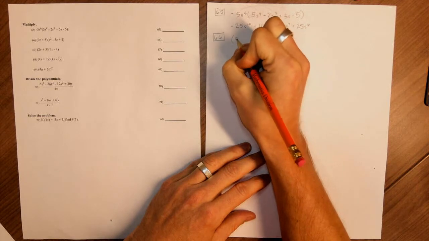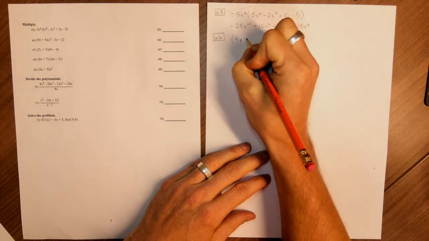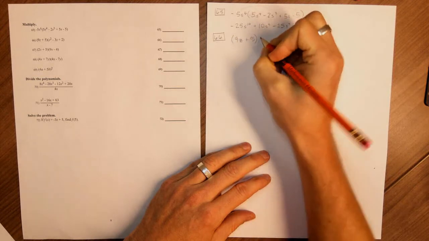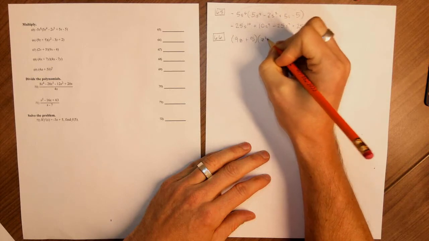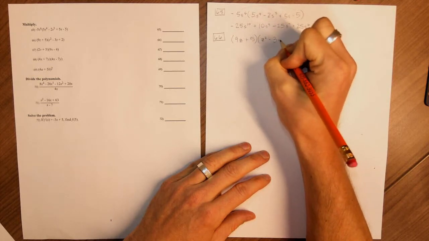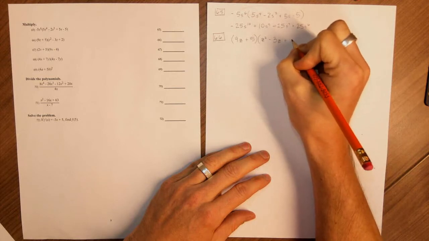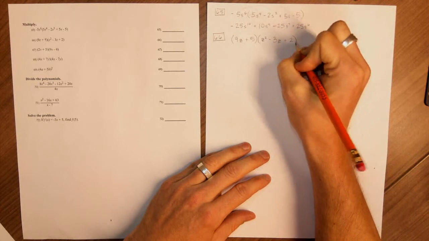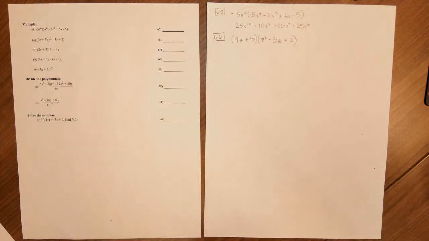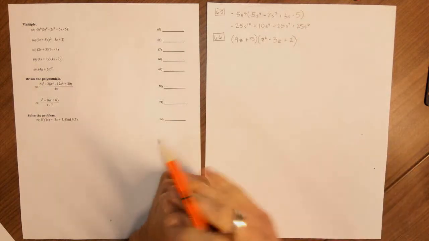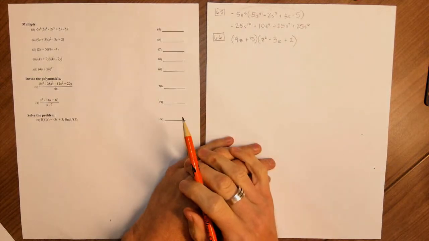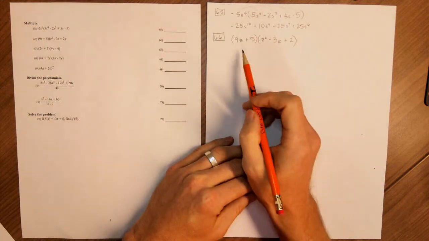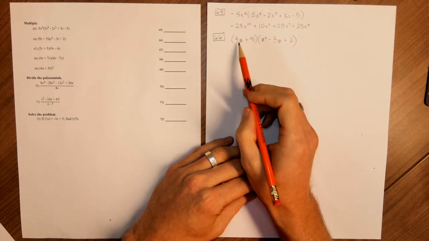We got 9z plus 5. And then we got z to the 2nd minus 3z plus 2. Right? So when we're doing this, we got to FOIL them. We say FOIL, but this FOIL really doesn't work for this because we don't just have first and outside, inside, and a last. We got a middle one too. It'd be kind of weird for us to come up with an acronym for this one. So let's just roll with it.